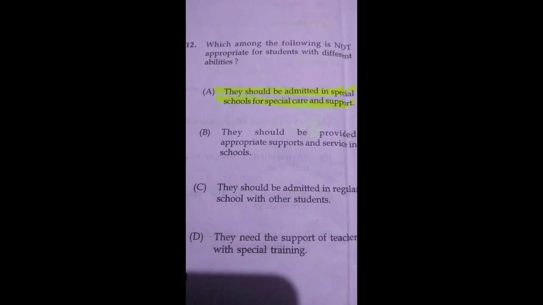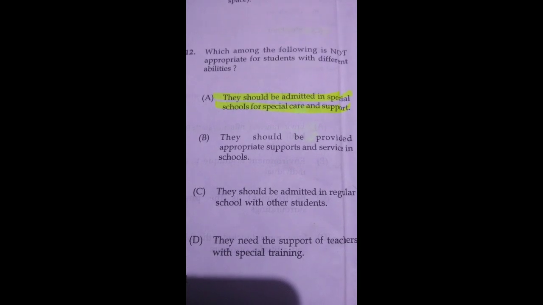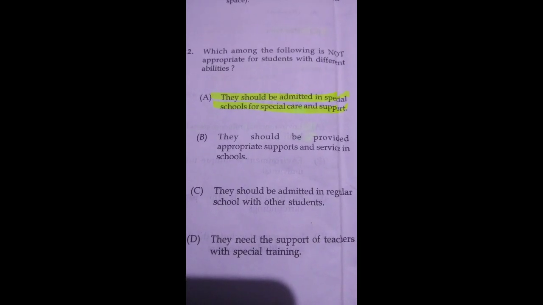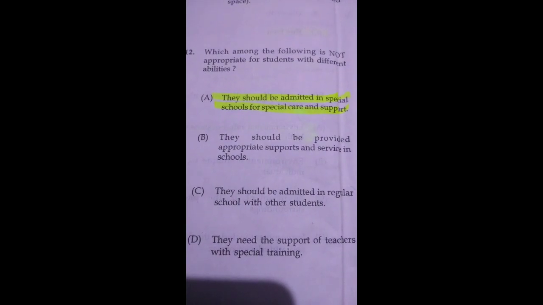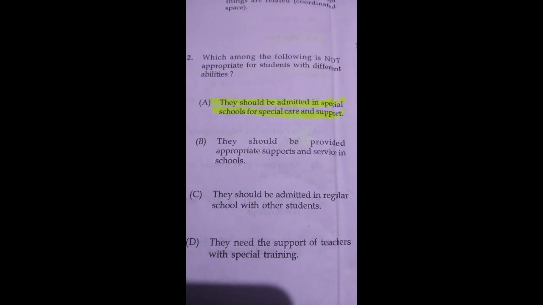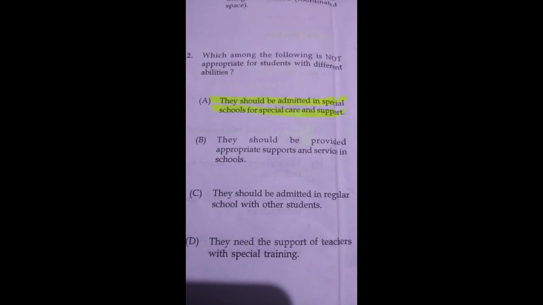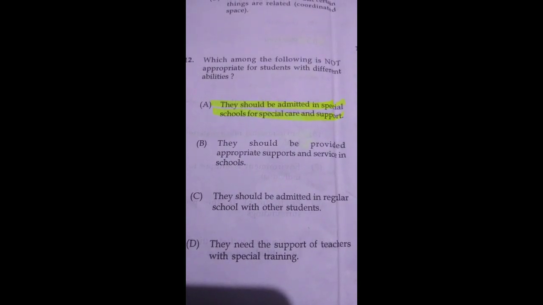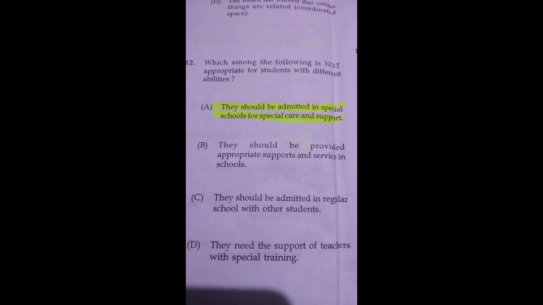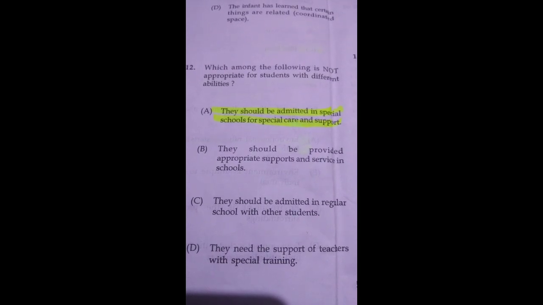Which among the following is not appropriate for students with different abilities? They should be admitted in special schools for special care and support. They should be provided appropriate support and service in schools. They should be admitted in regular school with other students. They need the support of teachers with special training. Answer: they should be admitted in special schools for special care and support.